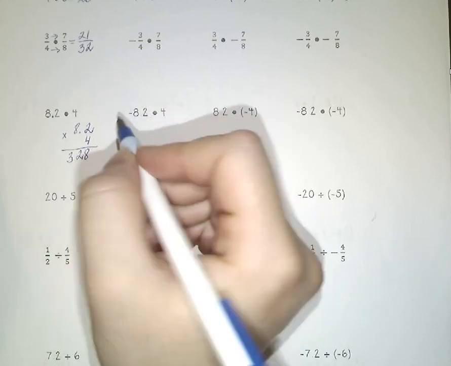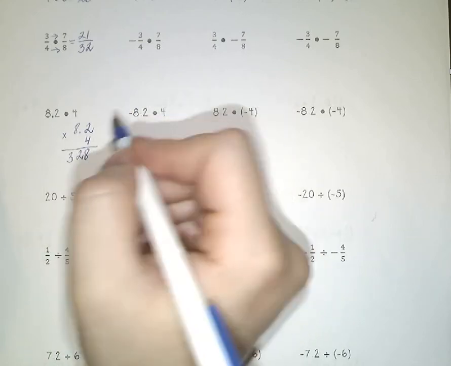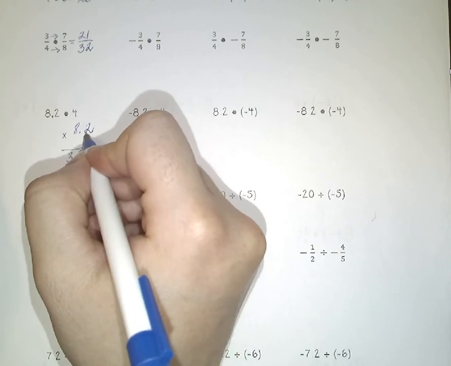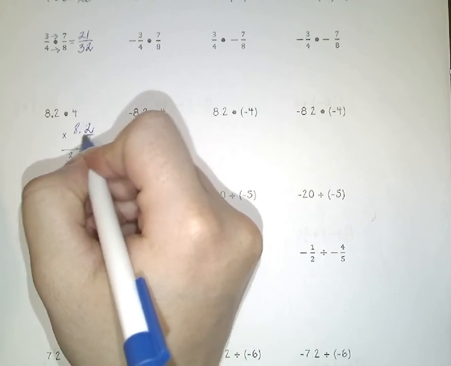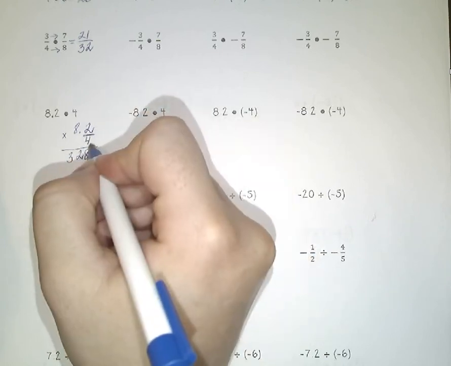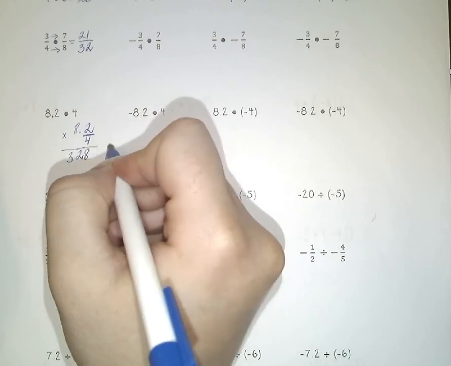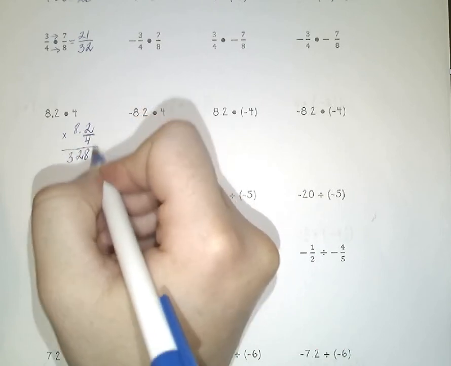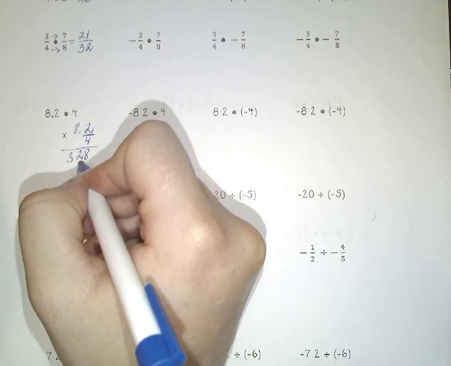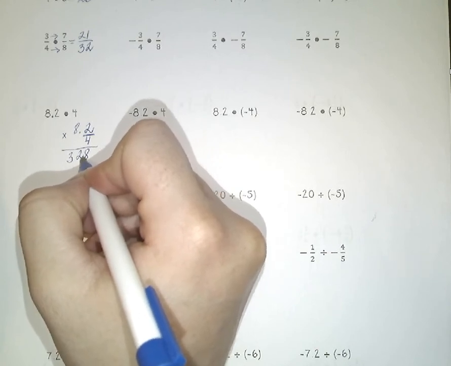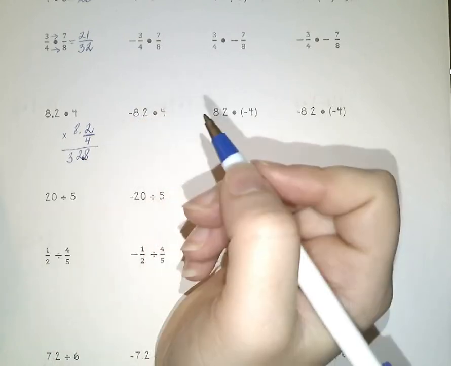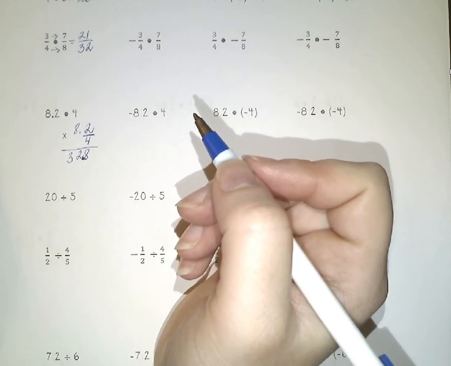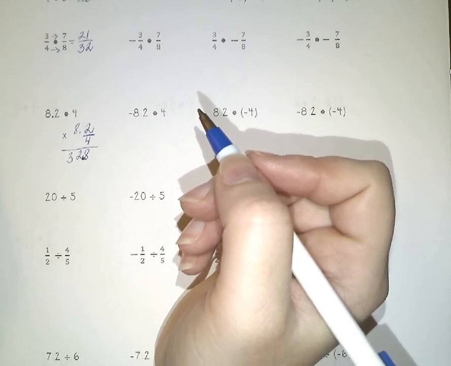I don't need to line up the decimals here, but I do need to count how many decimal places I have. And that is only one place. 4 has a decimal, but there is nothing after it, and only one place after the decimal. So I'm going to put my decimal one place over to the left.